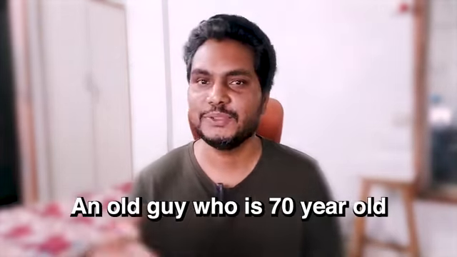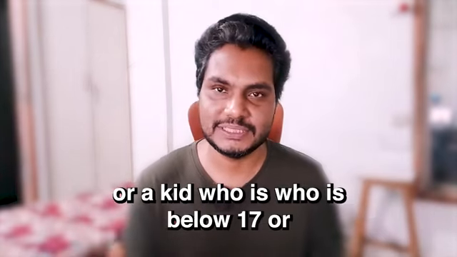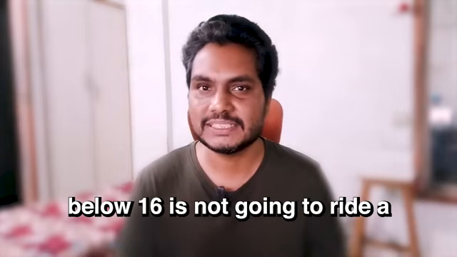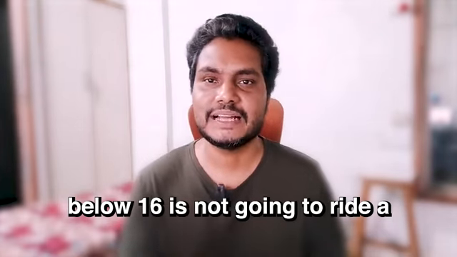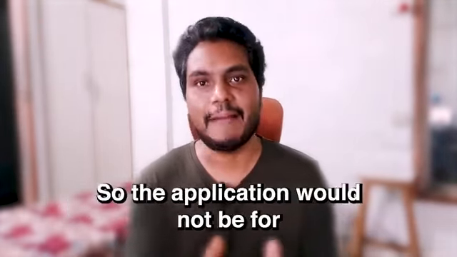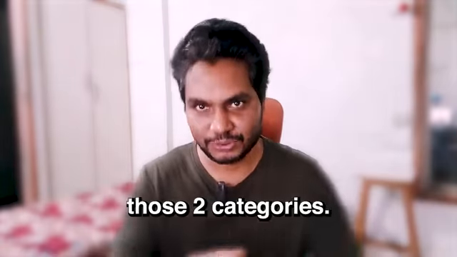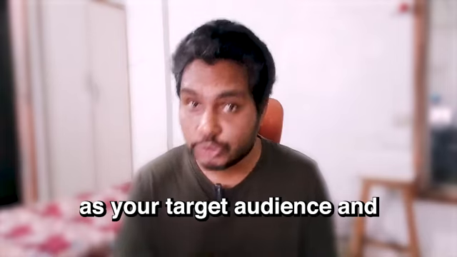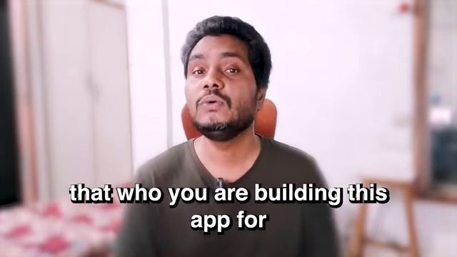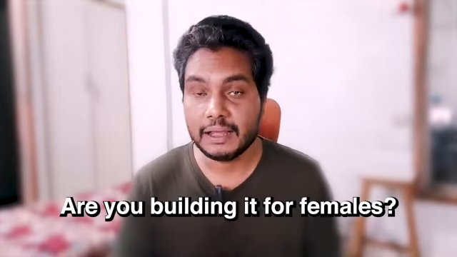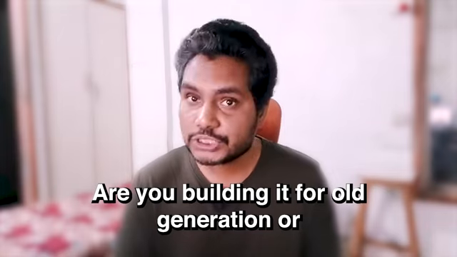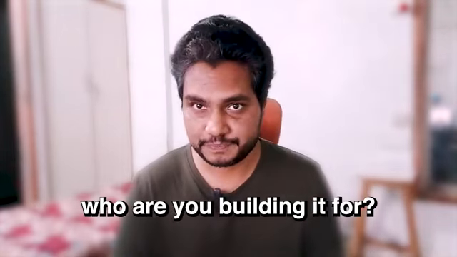An old guy who is 70 years old, or a kid who is below 16 or 17, is not going to ride a motorbike. So the application would not be for those two categories. You need to define your category as your target audience and user persona, that is, who you are building this app for. Are you building it for male? Are you building it for female? Are you building it for the old generation? Or who are you building it for?